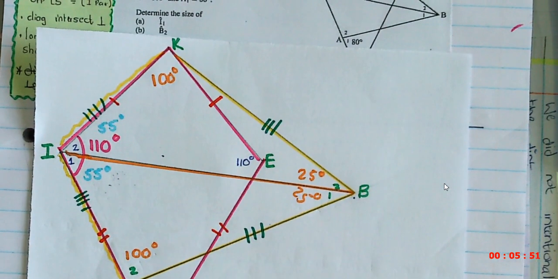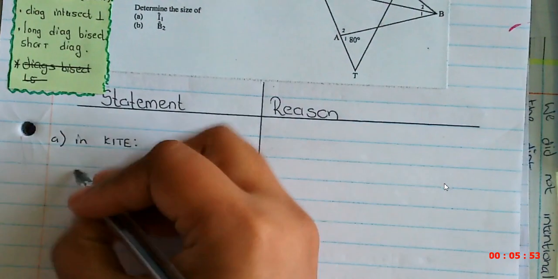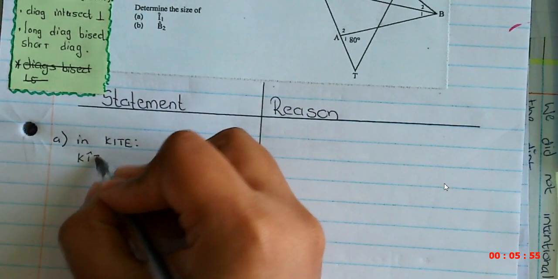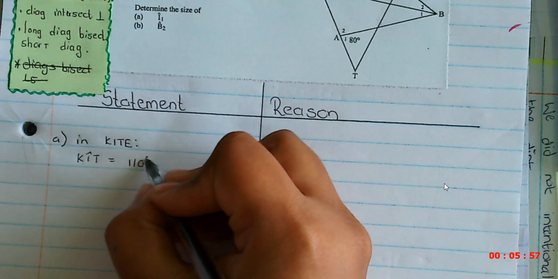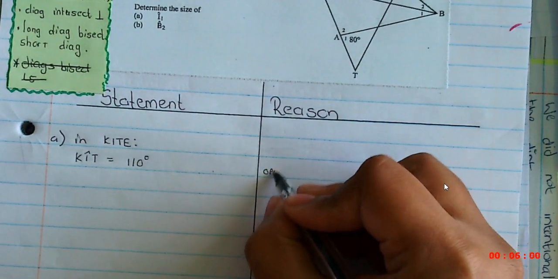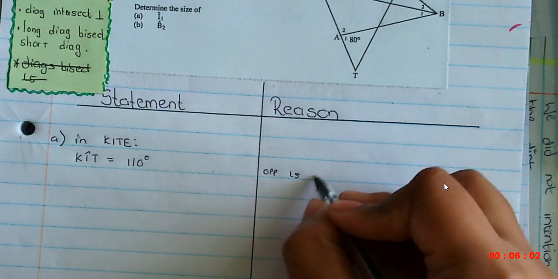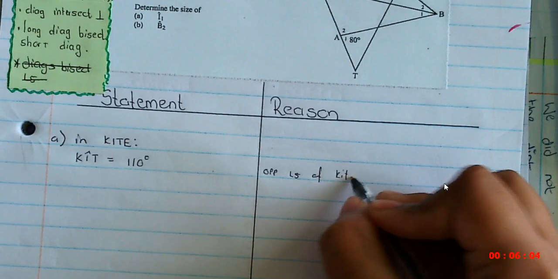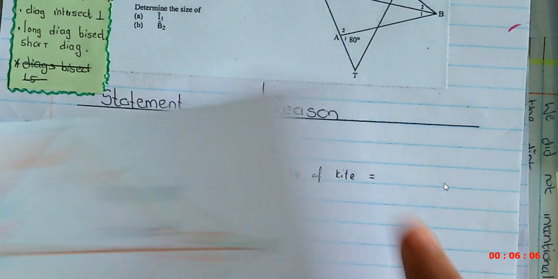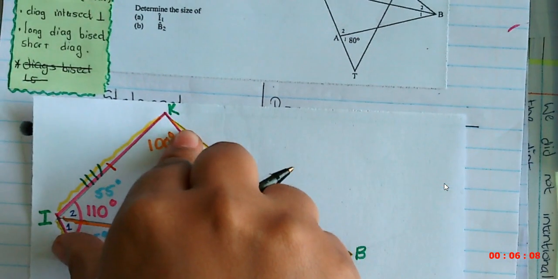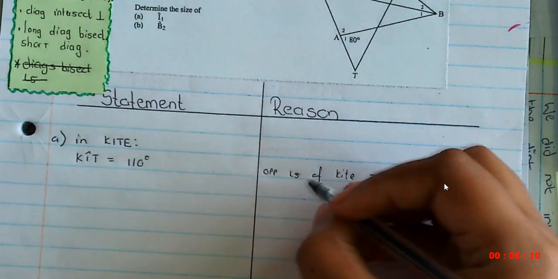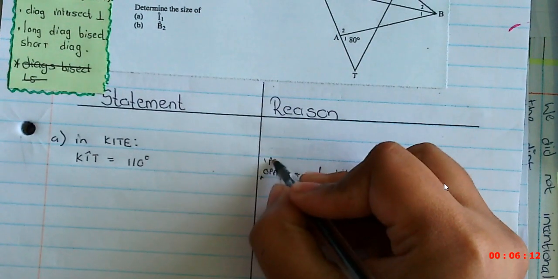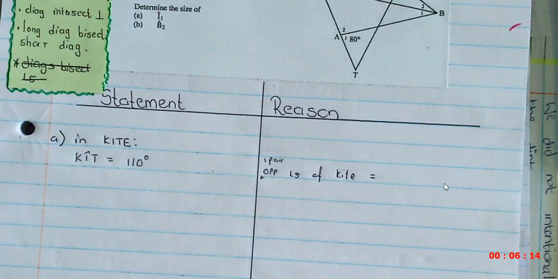We said that we are going to call the angles by the proper names. KIT was equal to 110 degrees because opposite angles of kite equal. But you must remember it's only that one pair. So we can say one pair of opposite angles of kite equal.